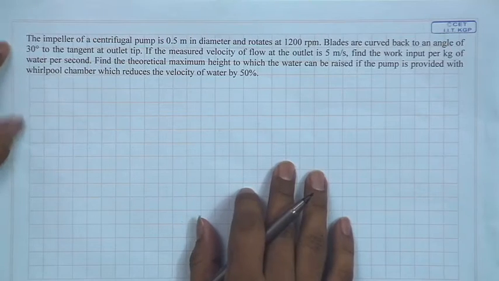Today I will be solving two problems on centrifugal pumps. The first will be a basic problem on the concept of the centrifugal pump, and the second problem will be based on cavitation. So, let us start with the first problem. Let me read it out.